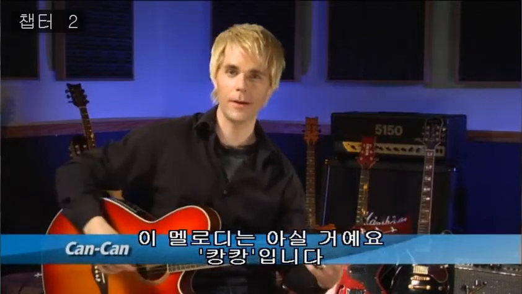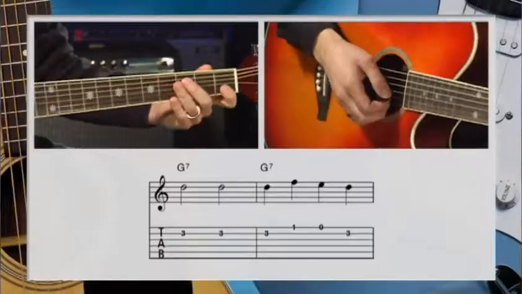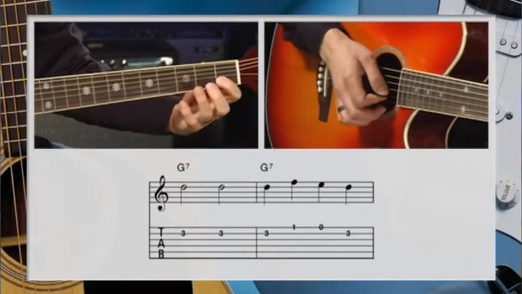Okay, you're probably going to recognize this melody. It's called Can Can. 1, 2, 3, 4.